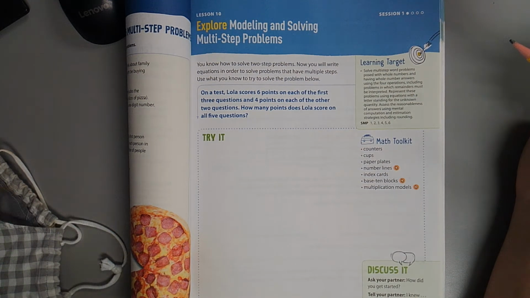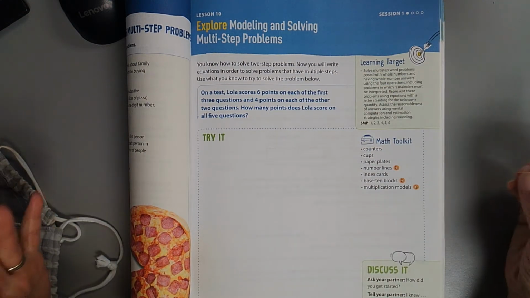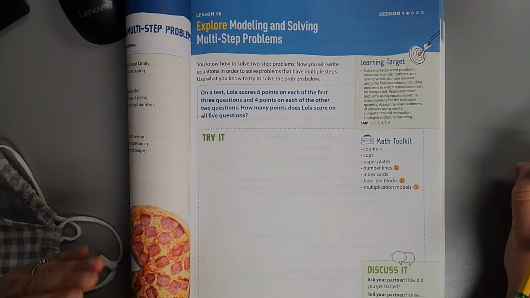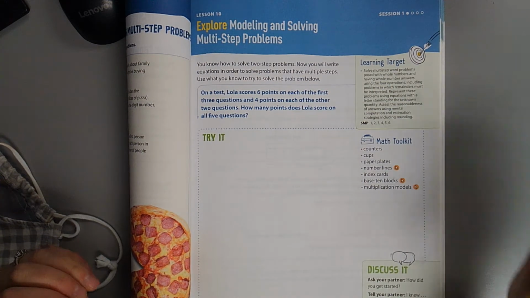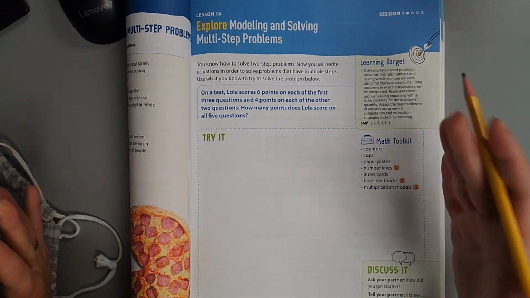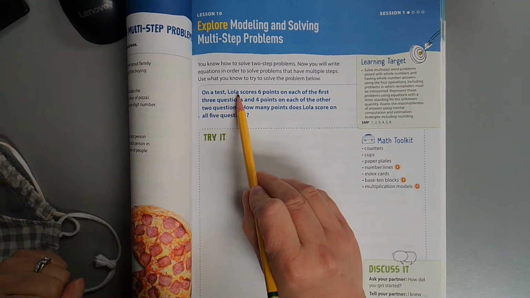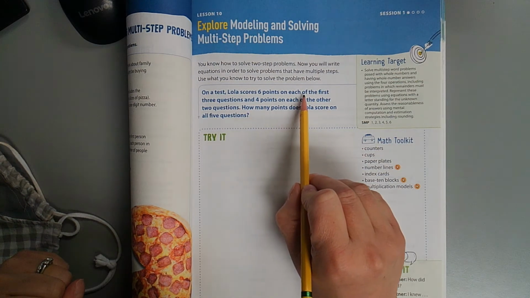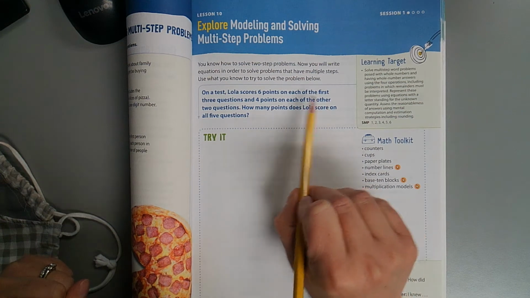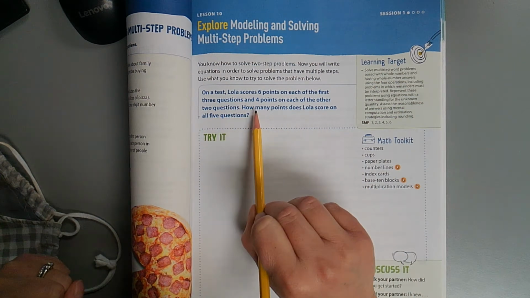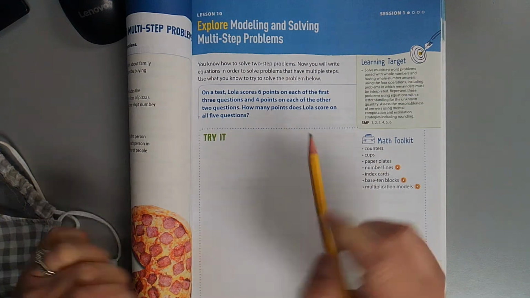Now, when we're dealing with a multi-step word problem, those things that we did in the very beginning of school and the very beginning of learning about math are going to be extra important. So our very first thing that we do is read the entire story. On a test, Lola scores 6 points on each of the first 3 questions and 4 points on each of the other 2 questions. How many points does Lola score on all 5 questions?